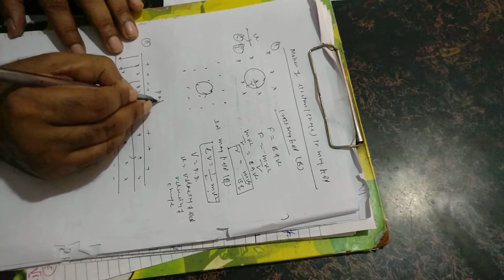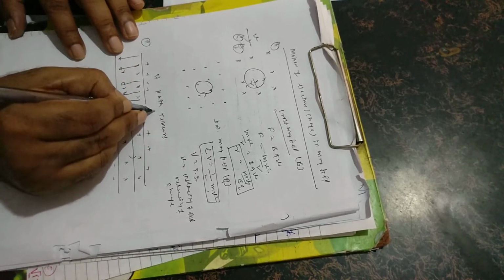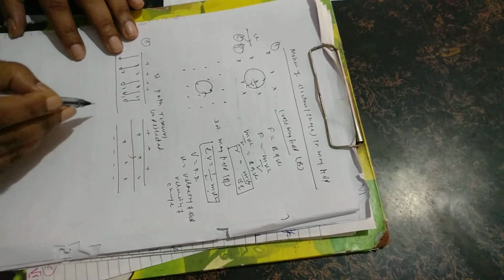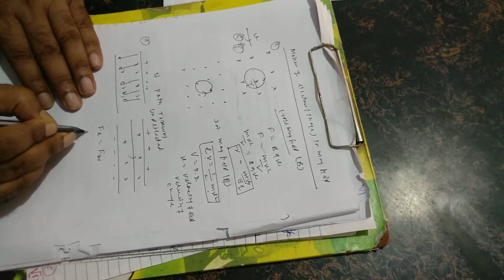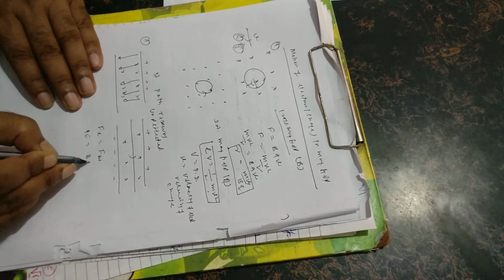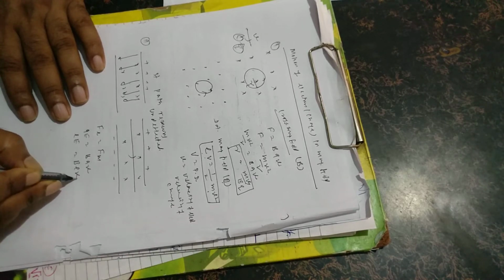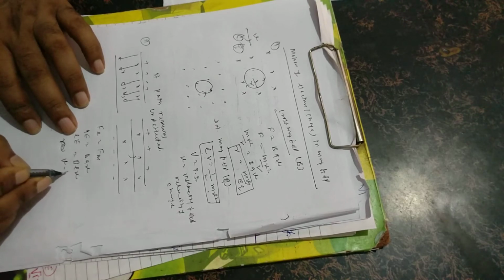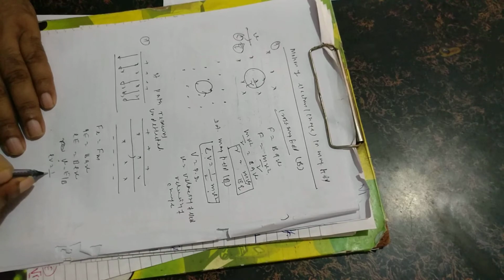So if the path remains undeflected, it is possible only when electrostatic force is equal to magnetic force: qE equal to Bqv, or eE equal to Bev, v equal to E by B. And also this equation can be used: eV equal to half mv square.